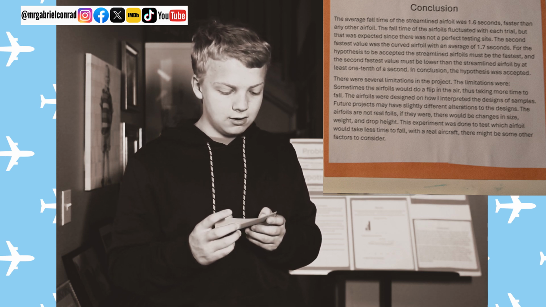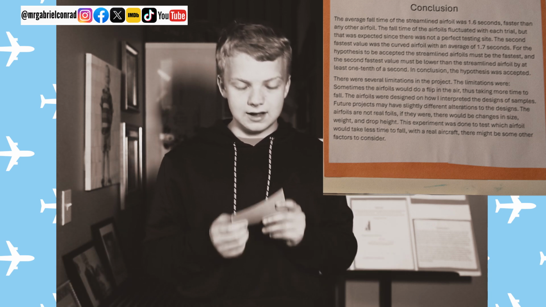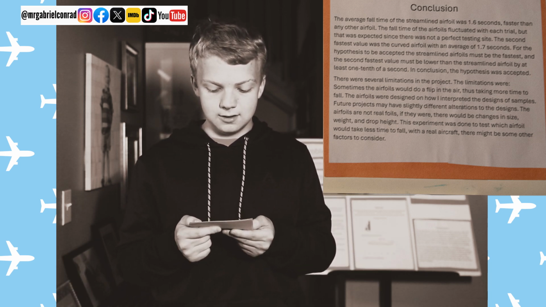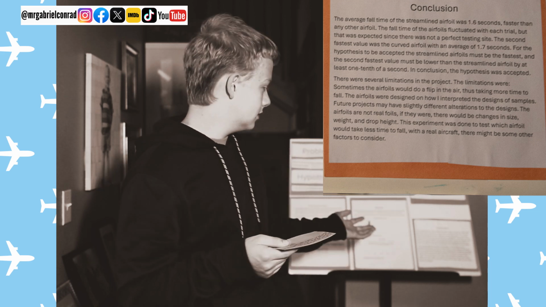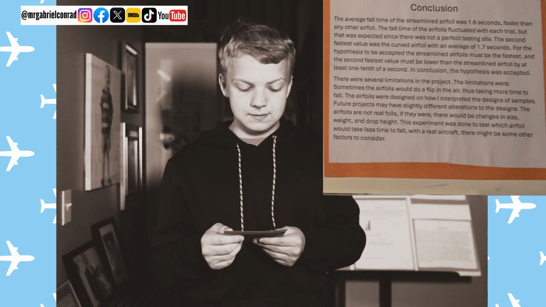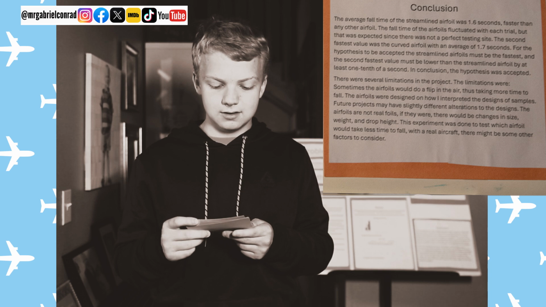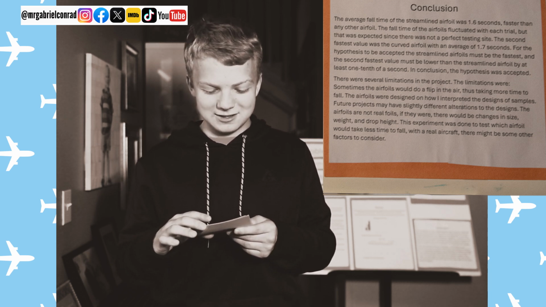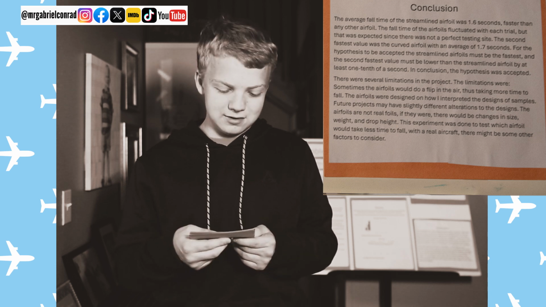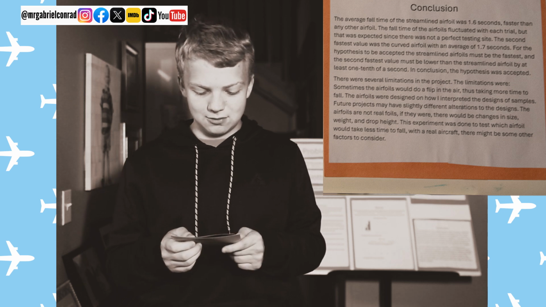Some limitations are as follows. Sometimes the airfoils would flip, thus taking more time to fall. The designs are my interpretation of what the airfoils are. In the future, there might be some different alterations, and this is not a real test. The airfoils are made of paper and staples. A real plane would most likely be made of aluminum, and therefore have other factors determining the outcome.